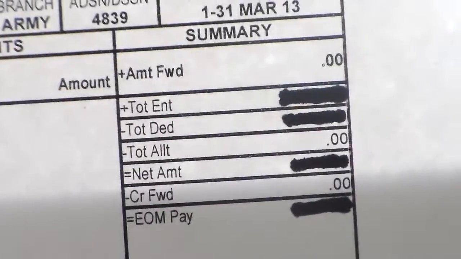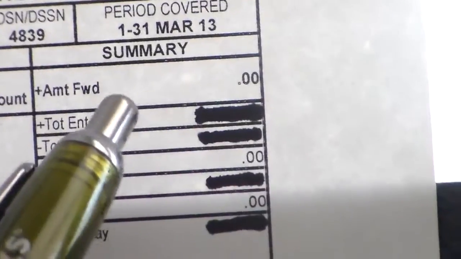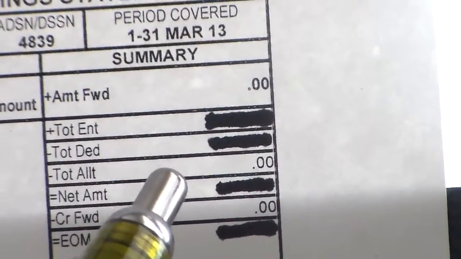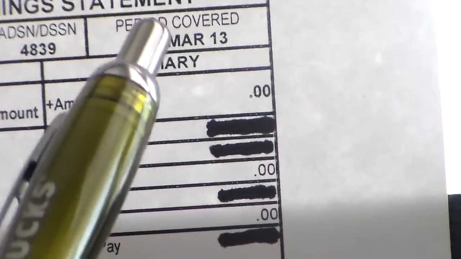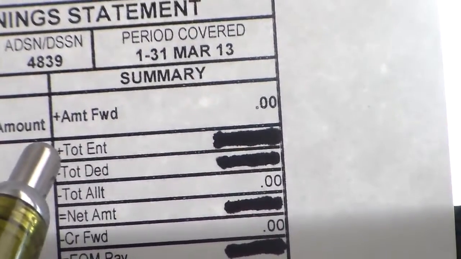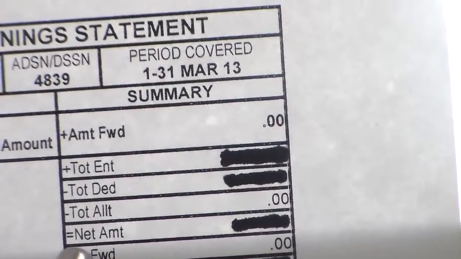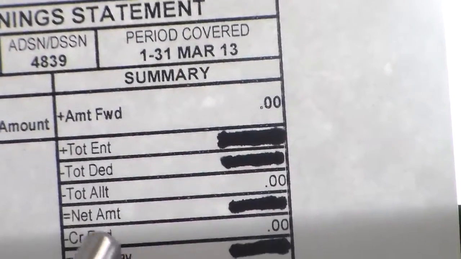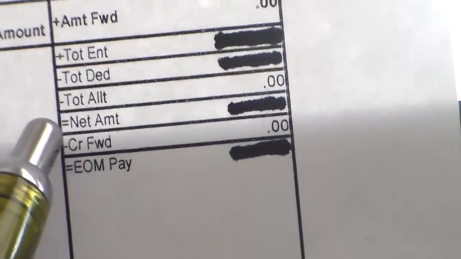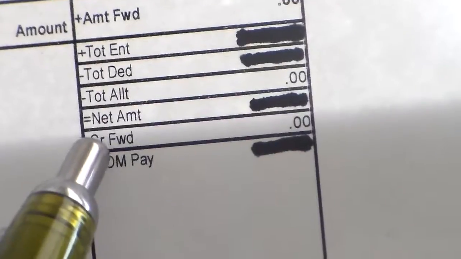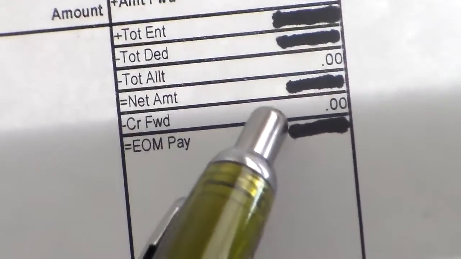And the next section is the summary section, and basically it just summarizes everything that we just went over, which is entitlements. There will be the total of all the entitlements, the total of all the deductions, the total of all the allotments, and the net amount, which is the amount of the pay. And the next line will be all unpaid pay that will appear on the next LES.